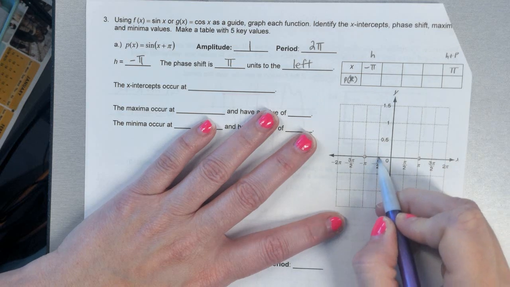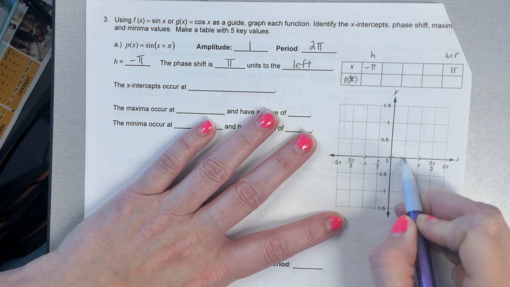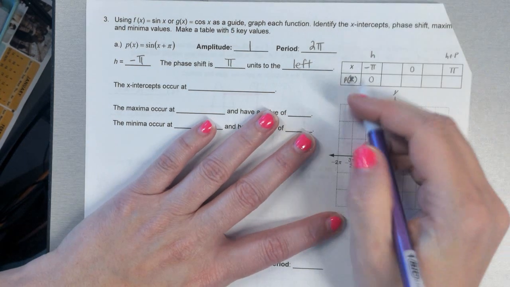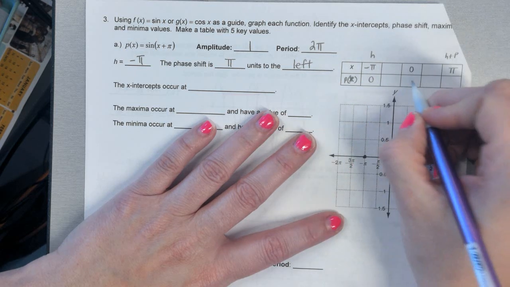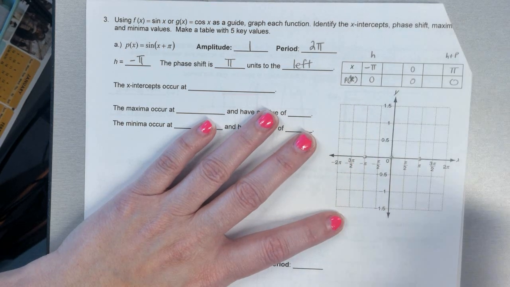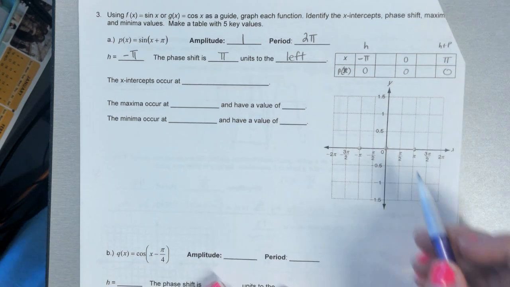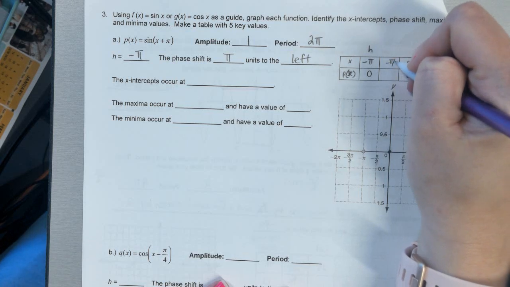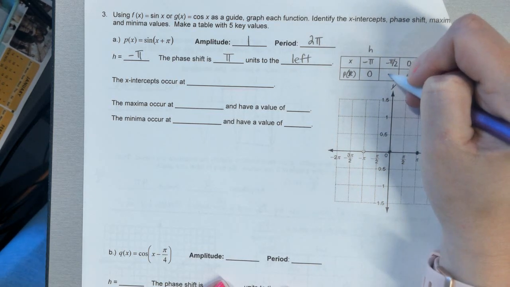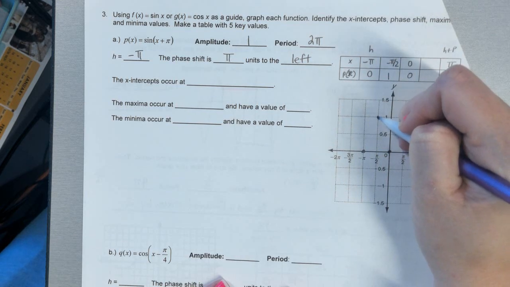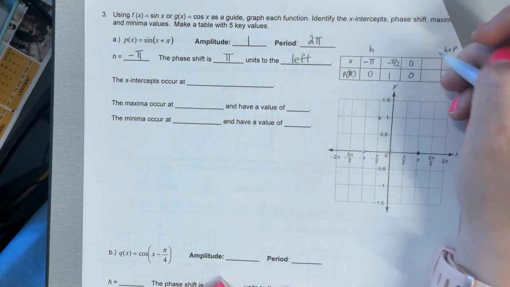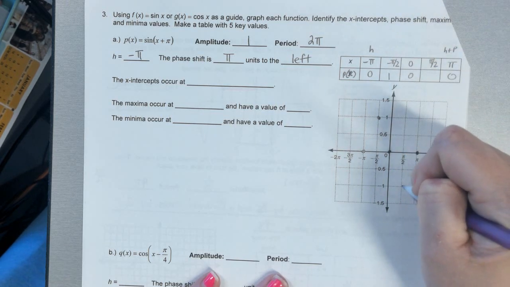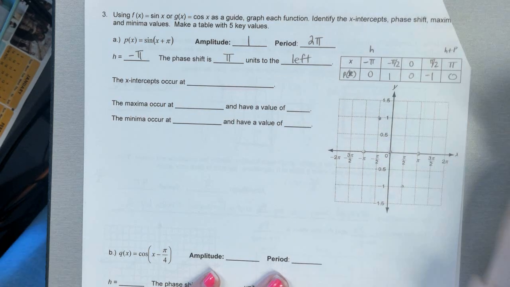You can count and go 1, 2, 3, 4. This is halfway, so halfway is 0. Okay, so when you have sine and you apply the phase shift, you still start at 0, the midway is 0, and you end at 0. And then what's halfway between negative pi and 0? Negative pi over 2. Okay, and then you reach your max value, which is 1 because that's your amplitude. Okay, and then pi over 2 is the next halfway point, and that's where you reach your minimum value, which is negative 1.